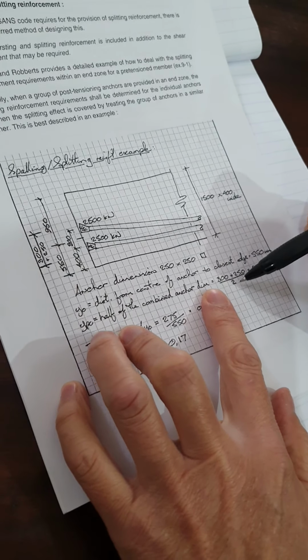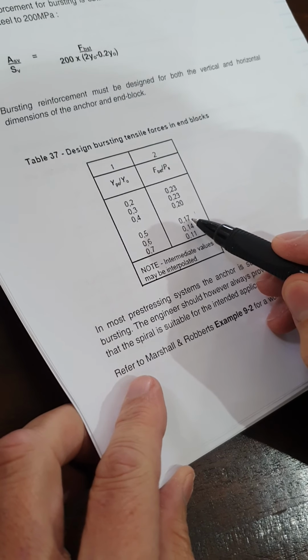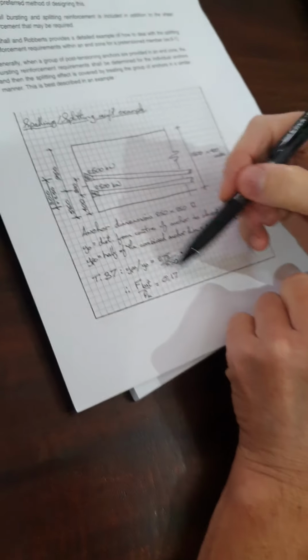Now, if we refer to table 37, YPO over YO, we need to know that. So that is 275 over 550, 0.5. If we refer to table 37, YPO over YO, 0.5, the F bursting over PK is 0.17. Okay, let's come back to here. I've shown that already. Let's go to page 6.